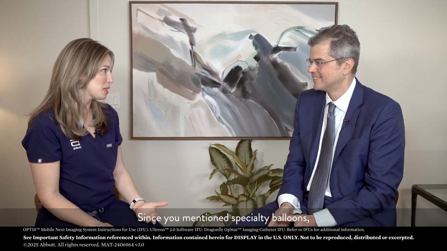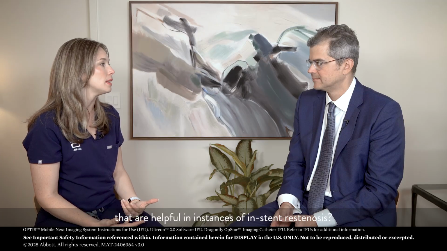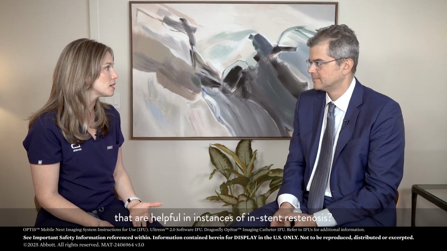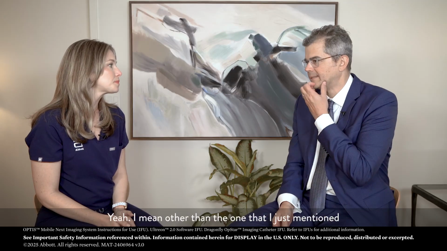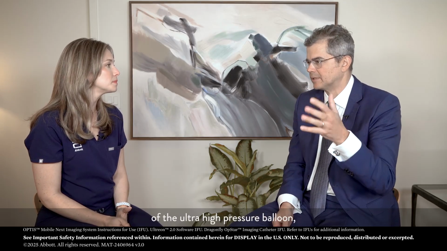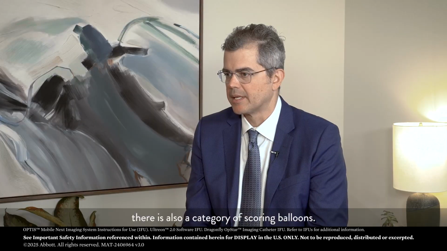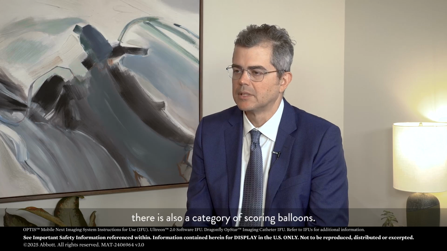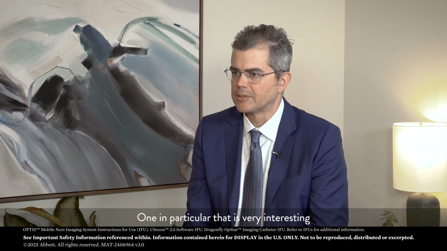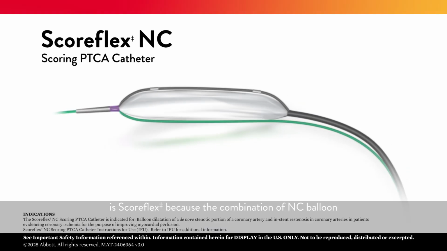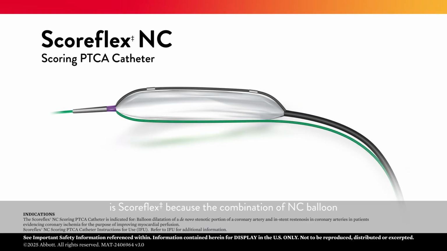Since you mentioned specialty balloons, what type of specialty balloons are available on the market that are helpful in instances of in-stent restenosis? Yeah, other than the ultra high pressure balloon that I just mentioned, there is also a category of scoring balloons. One in particular that is very interesting is ScoreFlex, because the combination of an NC balloon with a scoring balloon can be very effective.